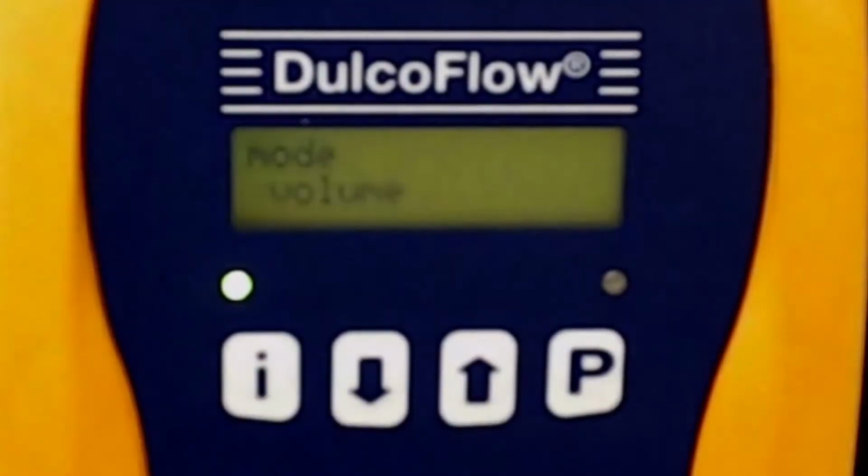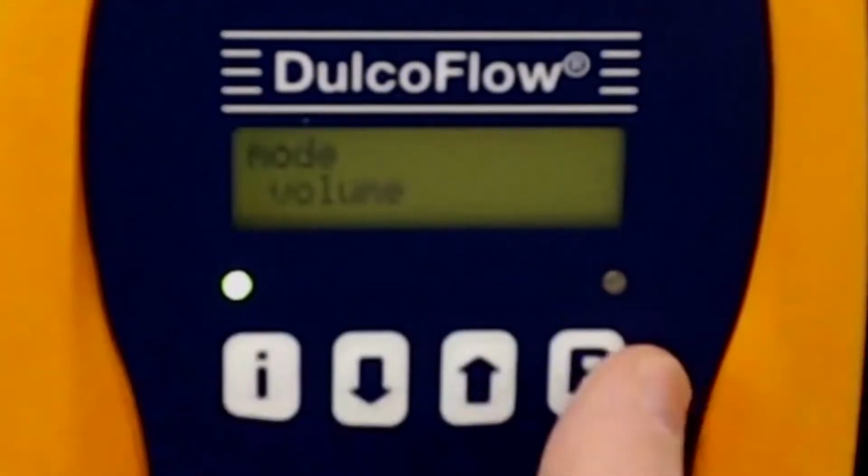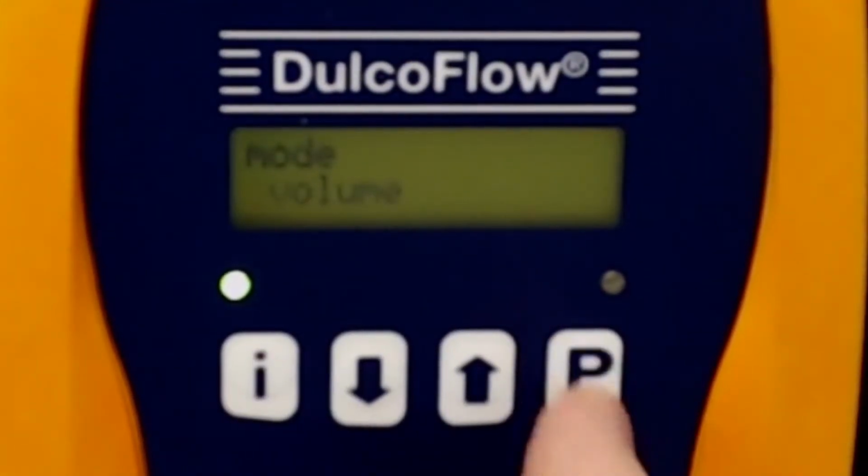In either case, it's truly measuring volume. On mass, we would have to tell the unit the density of whatever is flowing through it, and now it can calculate the mass going through the unit. I think in most cases, it's going to be volume. So we're going to stick with volume and continue through the menus.